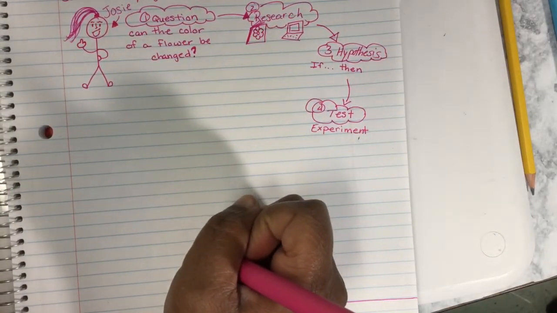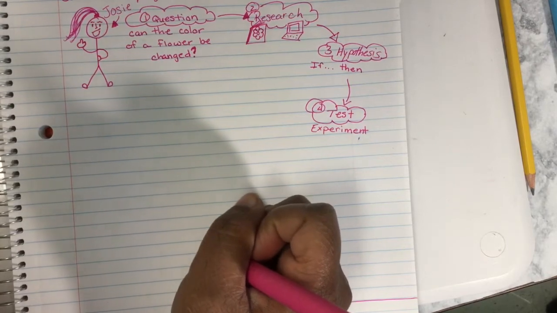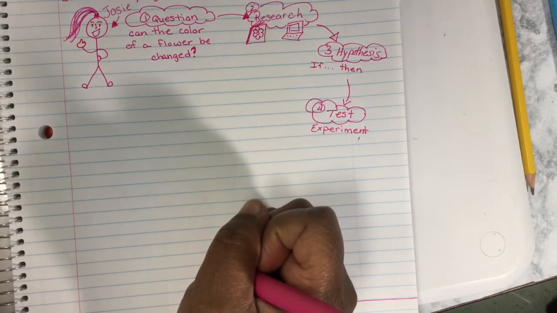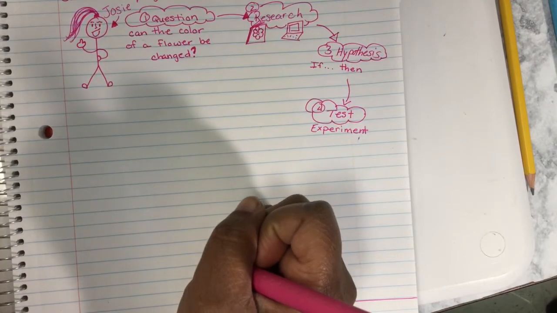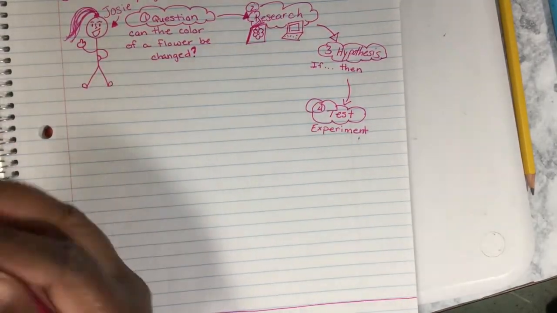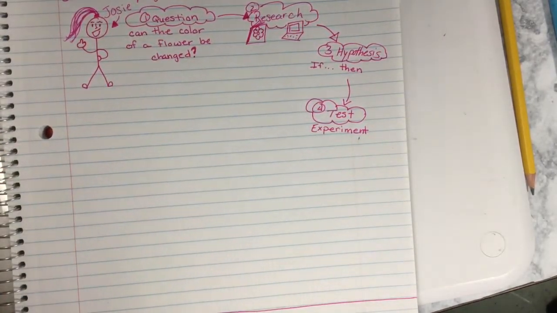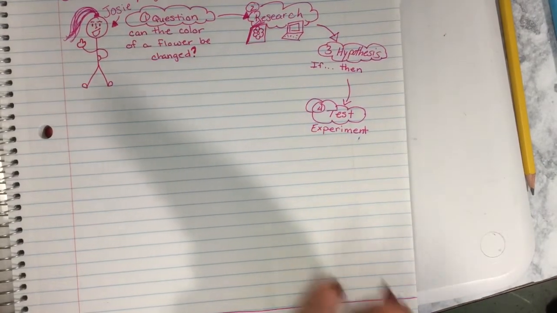You guys know what an experiment entails. You're actually going to test your hypothesis. You're going to do the activity that relates back to your question so that you can prove your answer, or so that you know if your hypothesis was wrong.